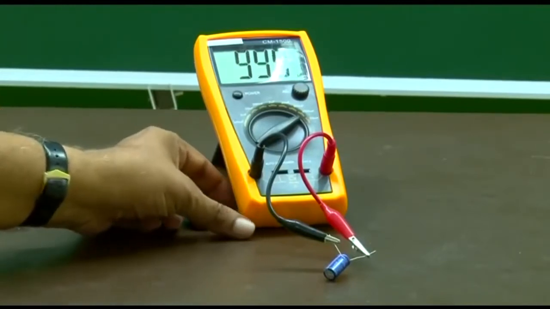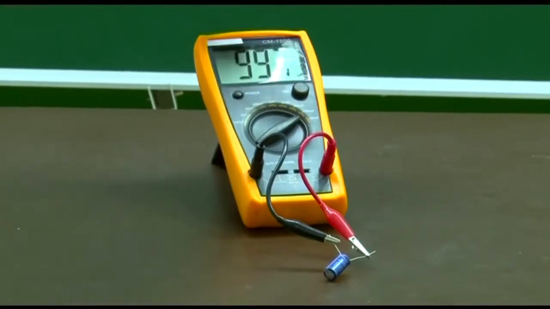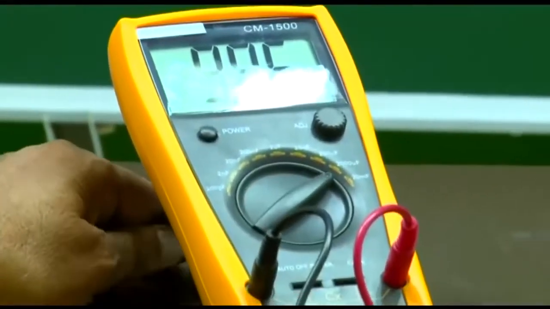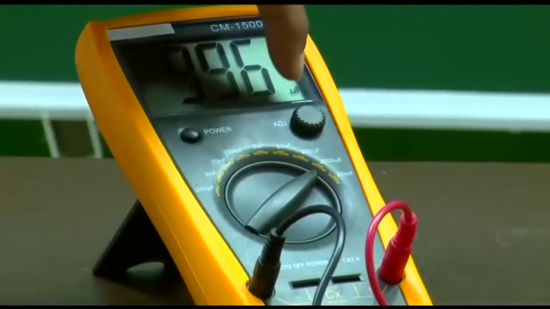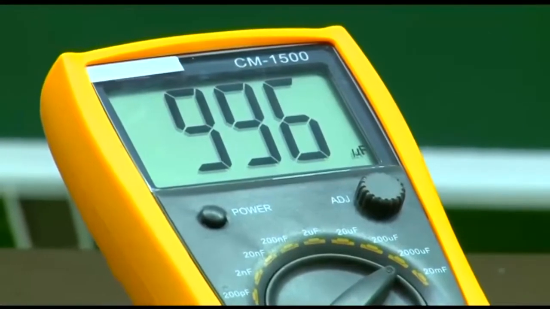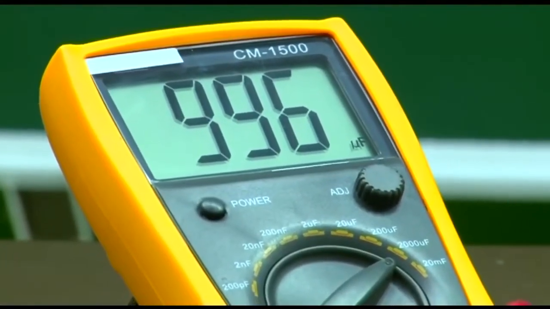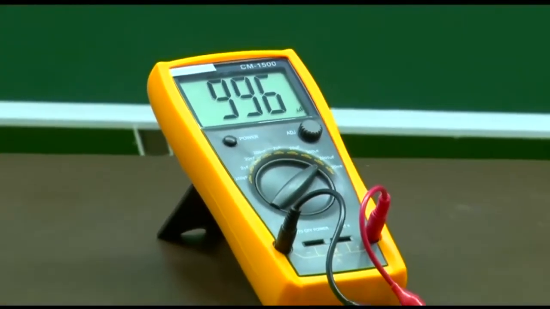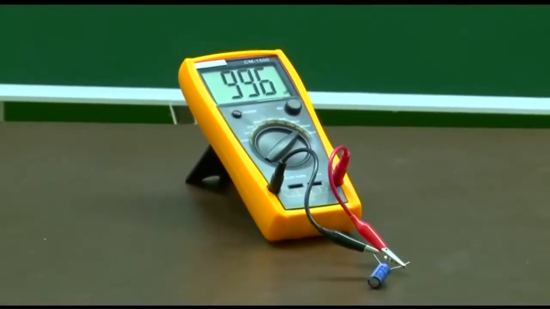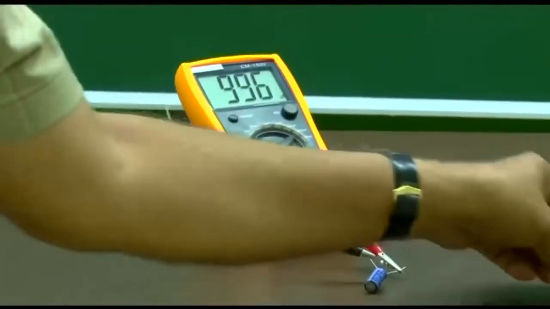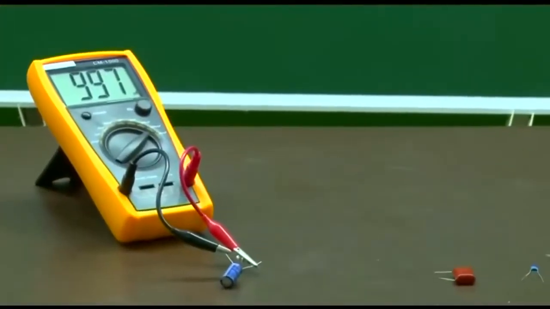Now, on the display that PF has changed to mu F. If you can read that, it is mu F, right here in the right corner. Previously it was PF, now it is mu F. So, microfarad, 996 microfarad is 1 millifarad in fact. This capacitor is 1 millifarad. So, 996 microfarads is a very large value capacitor. You have other capacitors of different shapes and they have different applications.